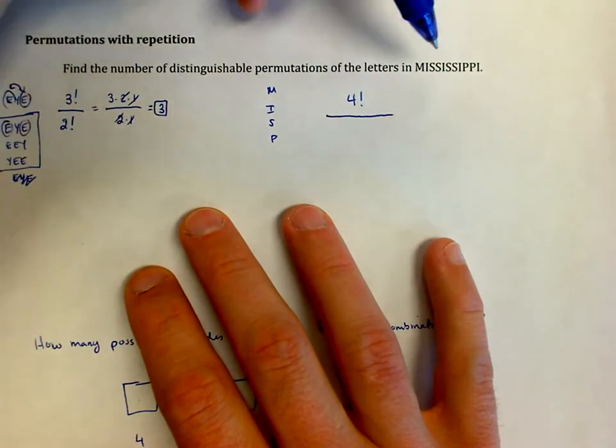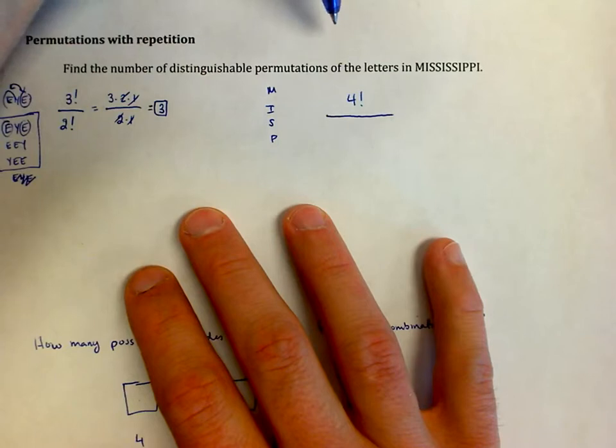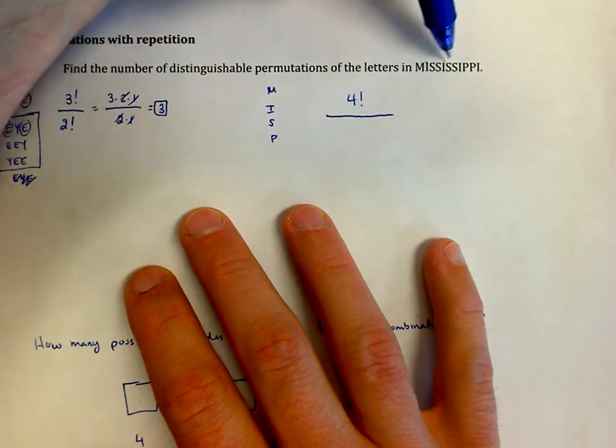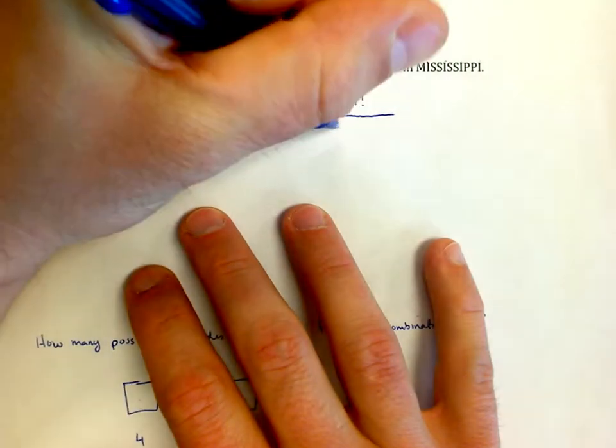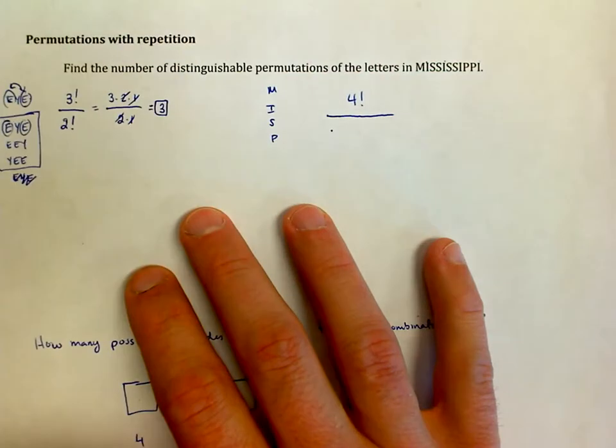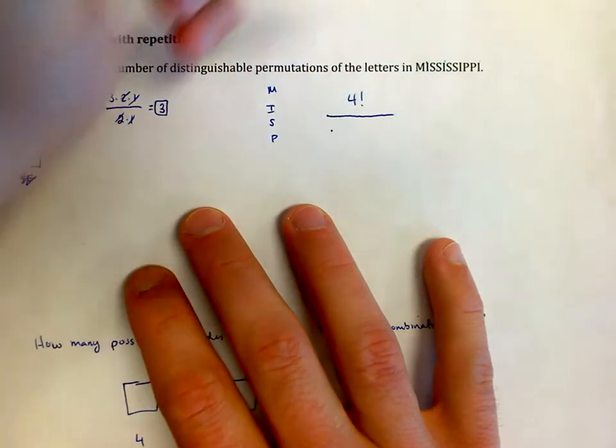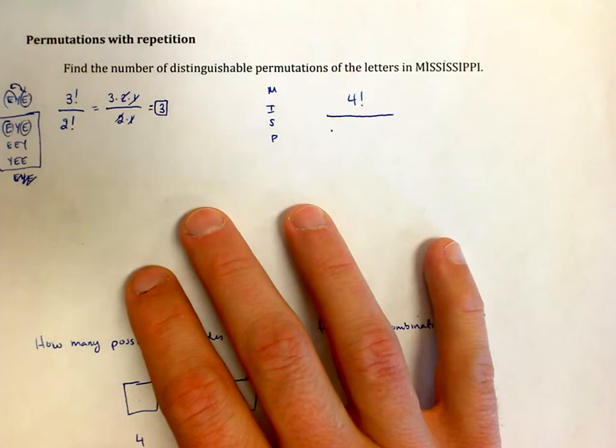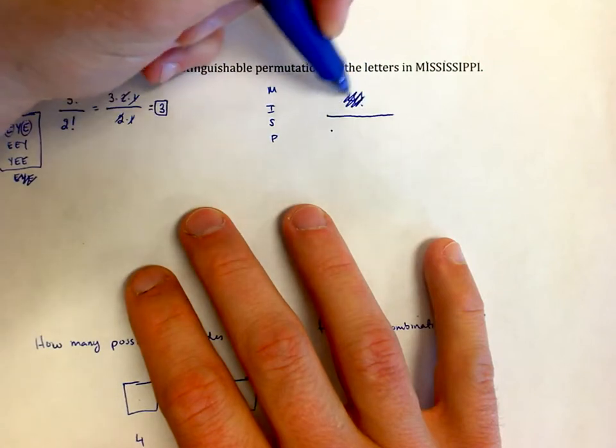I need to go for the M's. There's only 1 M, so I'm good there. But for the I's, I have 1, 2, 3, 4 I's. Wait a second here. What am I doing wrong? I did this totally wrong. Ignore this. It's not 4 factorial.